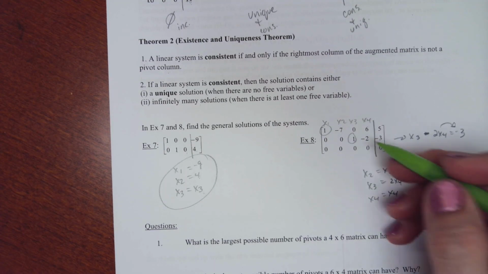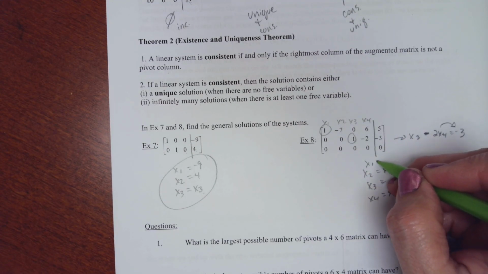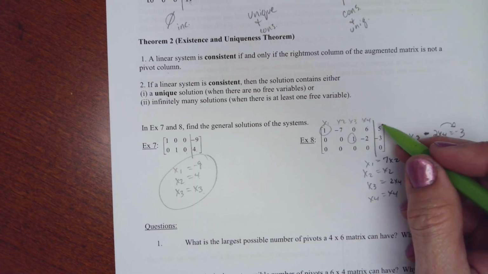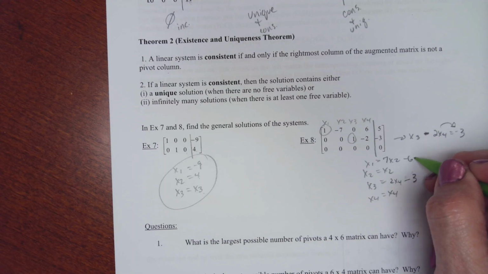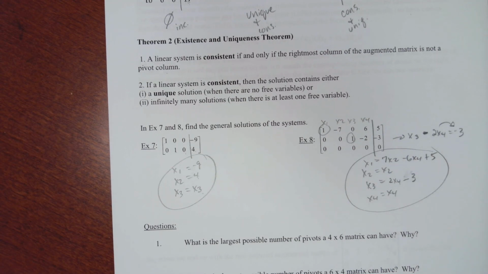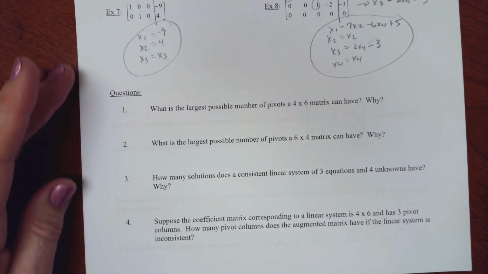All right. So for x1, I'm going to have positive 7x2, no x3, minus 6x4, and then plus 5. And you can put them in any order, but there we go. That's infinite solutions. All right, with these little questions down here, I always like to make a little picture.